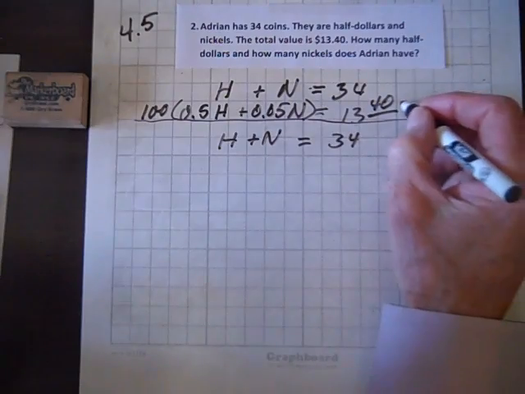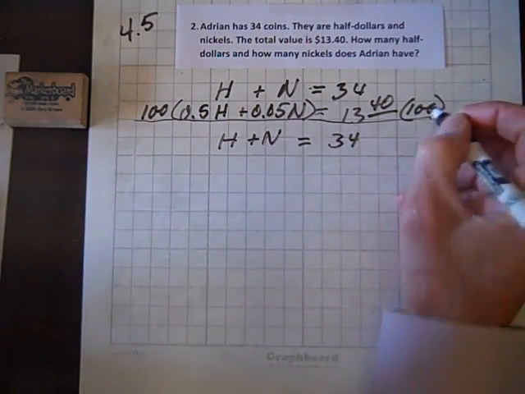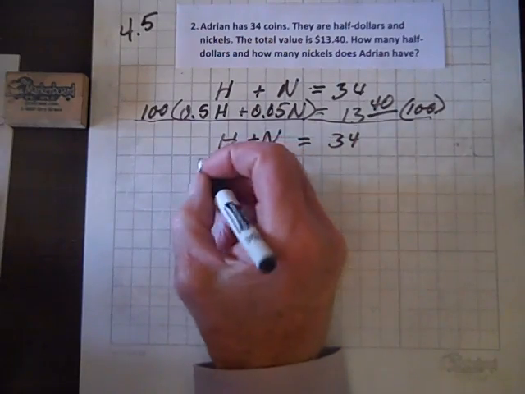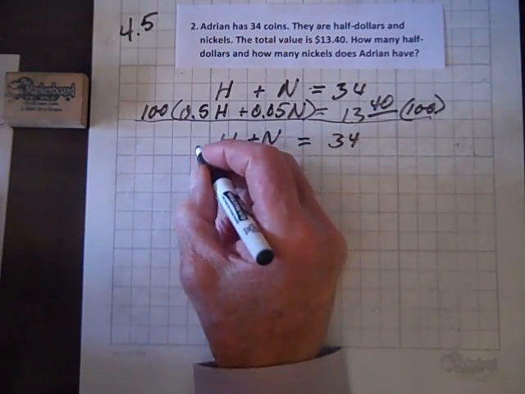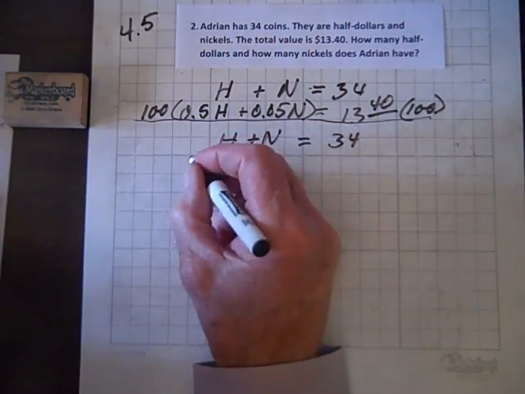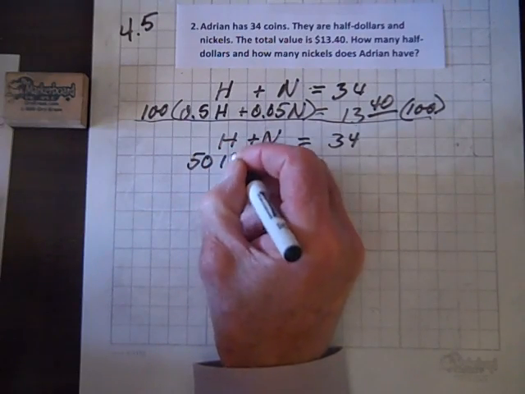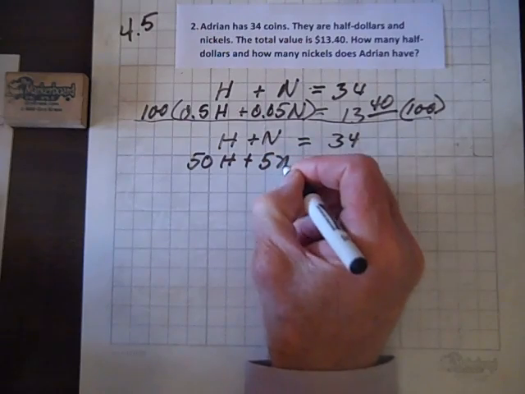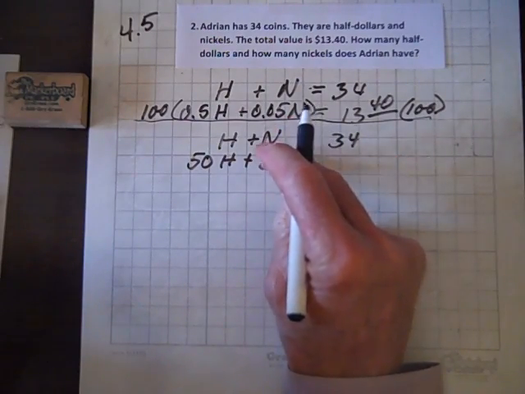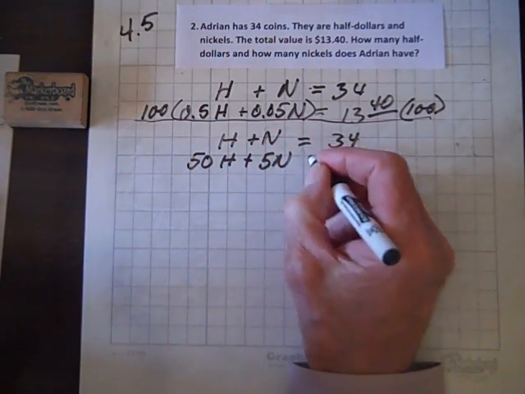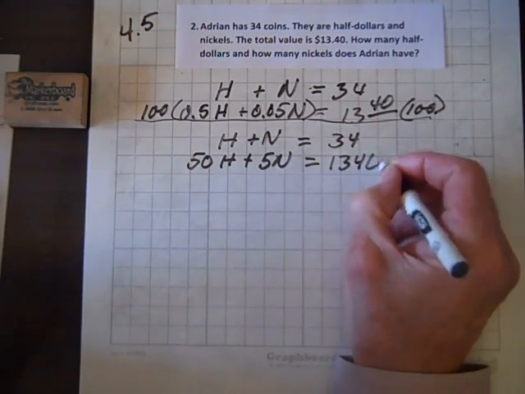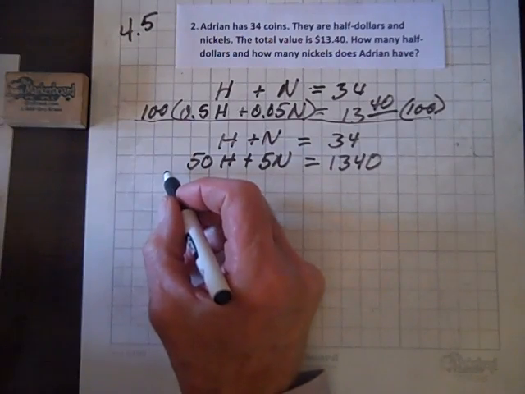When we do that, we'll move the decimal place over twice. So we get 50H plus 5N equals 1340.